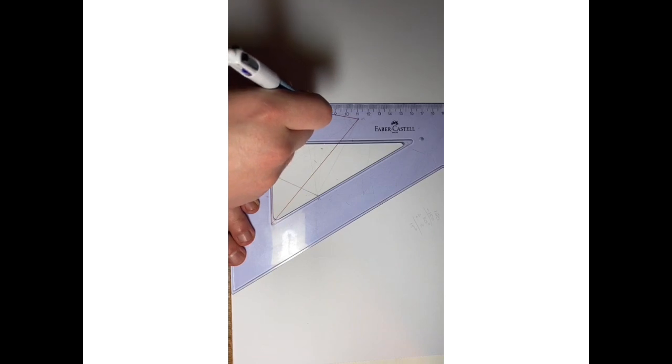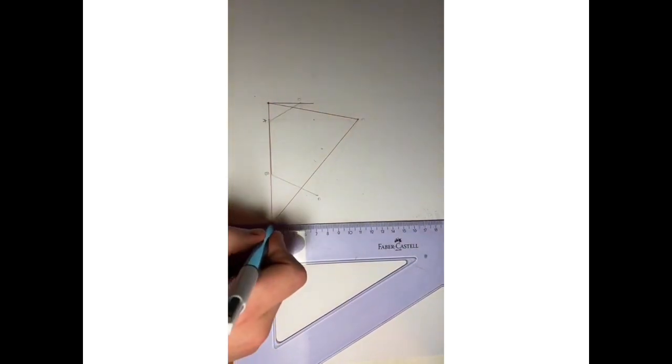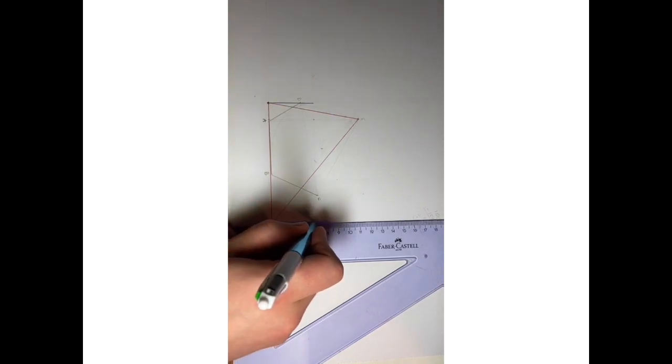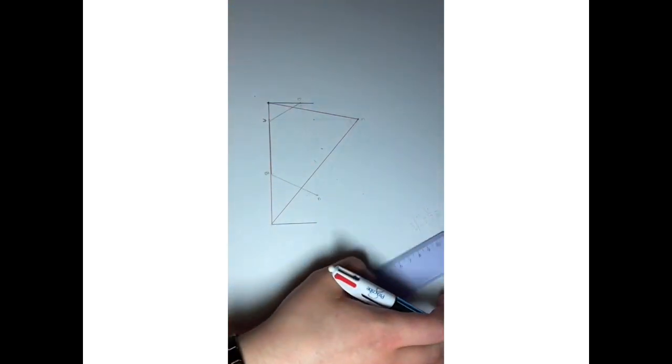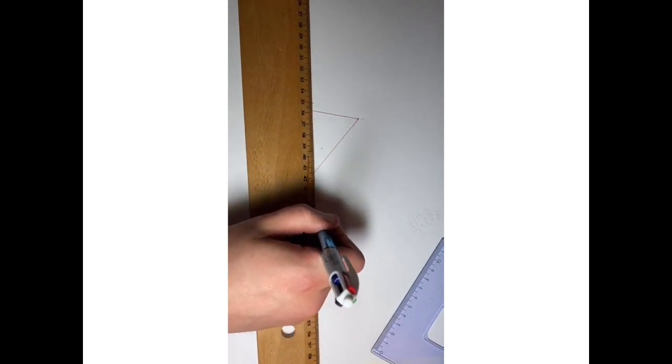So we extend these lines up to that line, and from here also up to the perpendicular bisector. And if we join these points, this is now a rectangle with the same area as this triangle in red here.